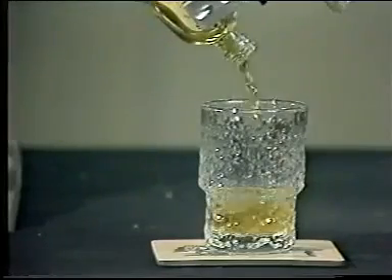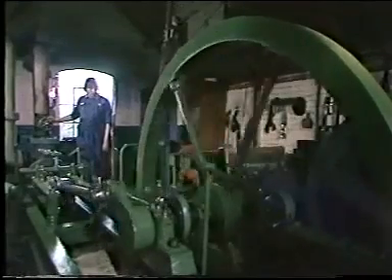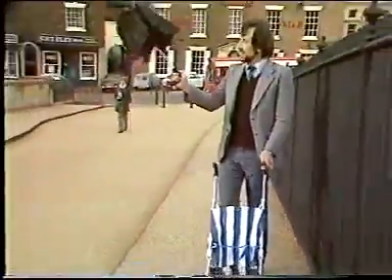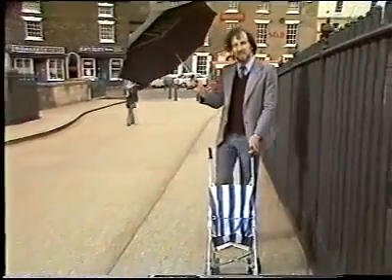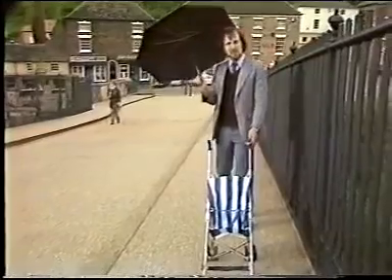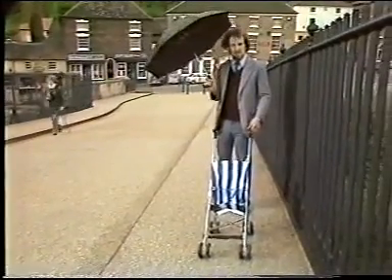What's the connection between a robot which pours drinks, a 19th century winding engine, a child's folding pushchair, and a telescopic umbrella? Well, they're all systems which involve movement. In fact, they are examples of kinematic systems.